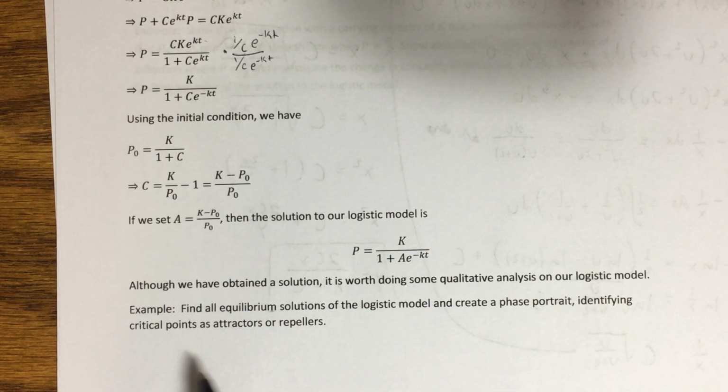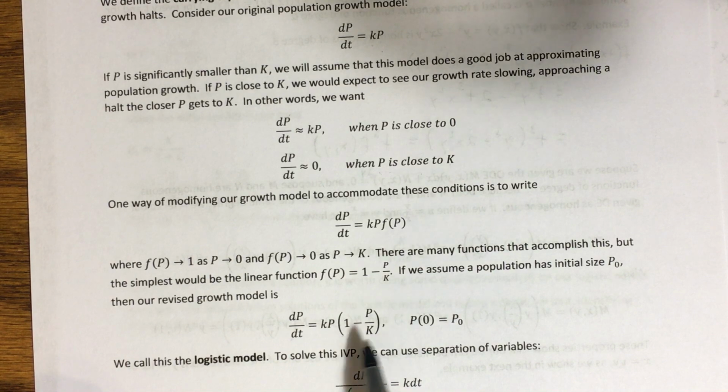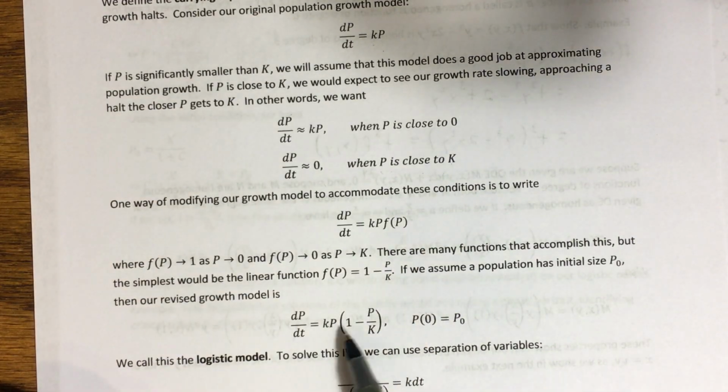But in addition to just solving this DE, there's some more stuff that I can do with the original logistic model that we came up with. Let's go back to that real quick. Here is my logistic model right here. This is an autonomous differential equation, right? It's autonomous because the variable t makes no appearance.